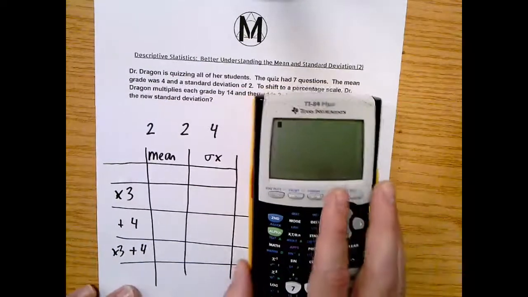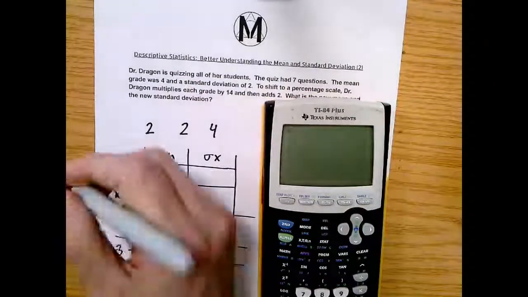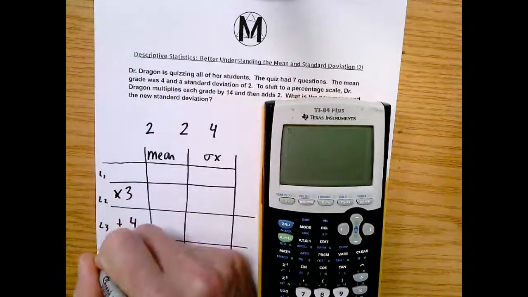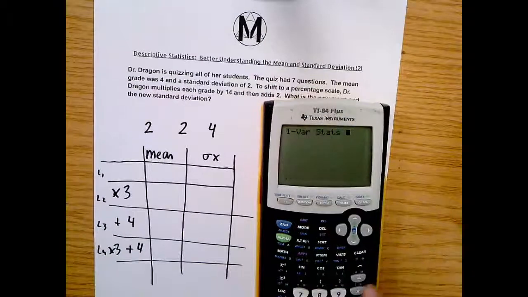So what we're going to do here is we're just going to do L1, L2, L3, and L4. I guess I can put this here so we don't make any mistakes. And see what the calculator tells us. See if we can establish a pattern. Okay, so stats, calculate one variable statistics. We're going to go to L1.